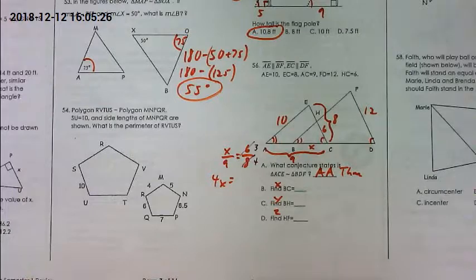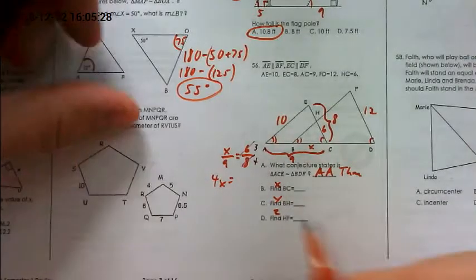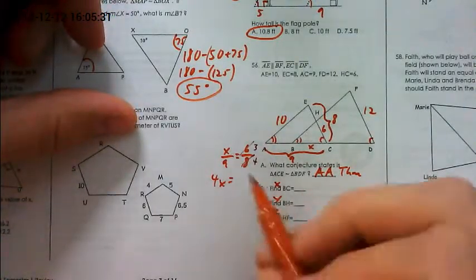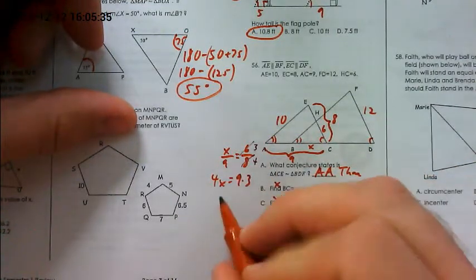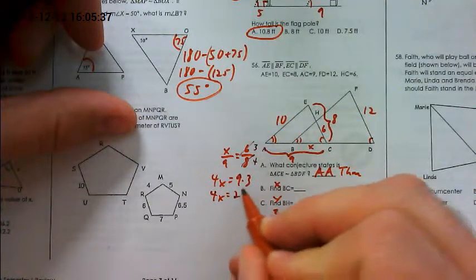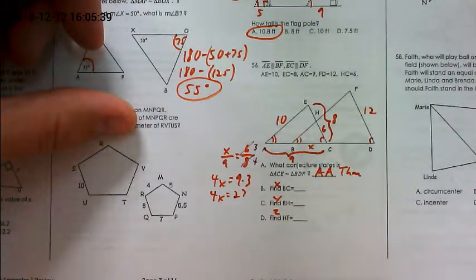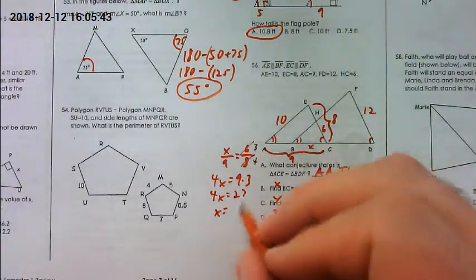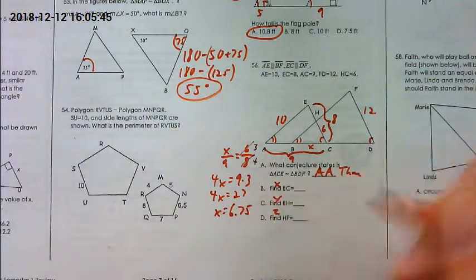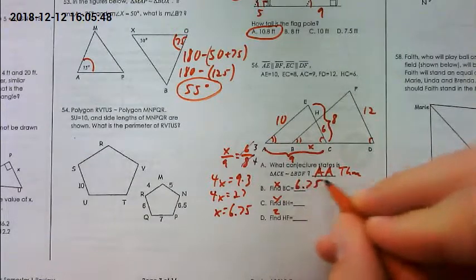All right. So we cross multiplied. 4 times x, 9 times 3. So that's 27. Divide by 4. 6.75. All right, so we got one of the answers.